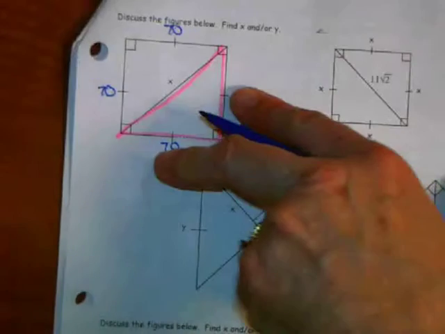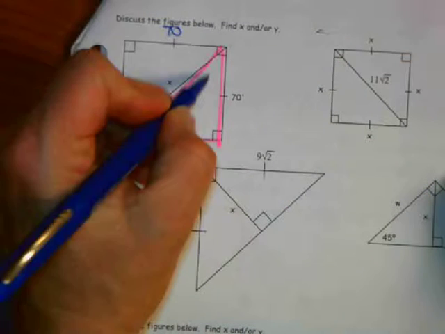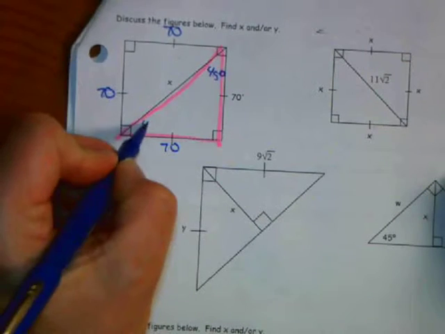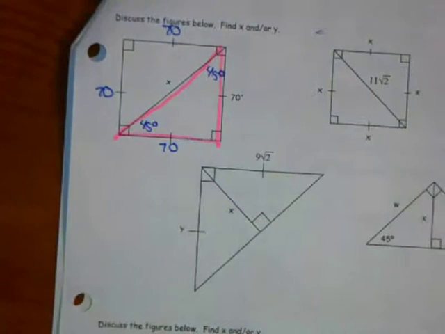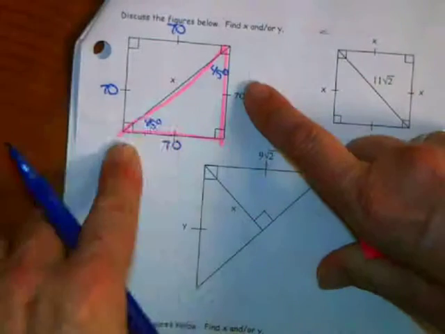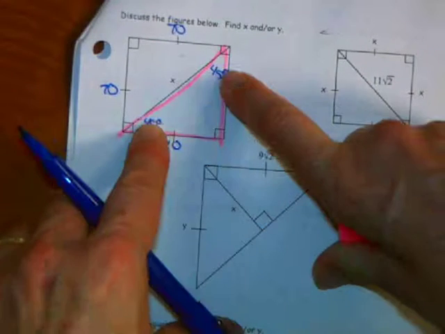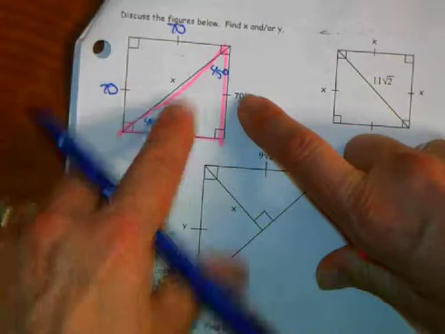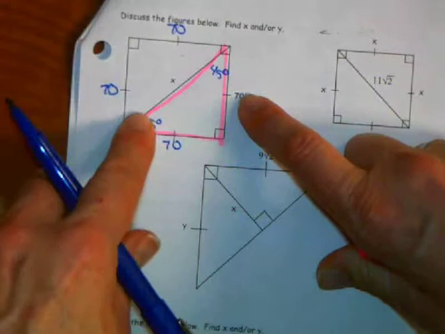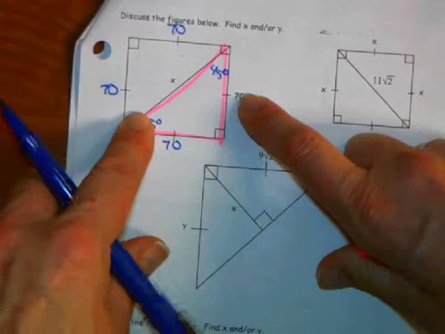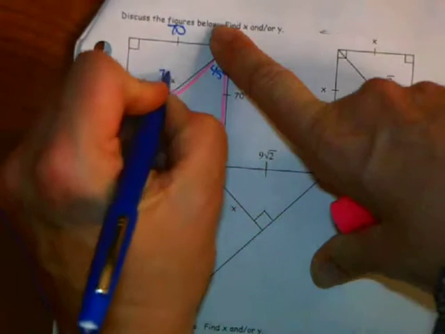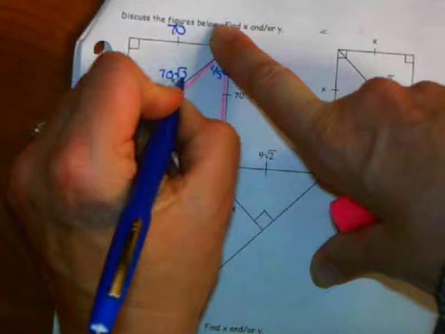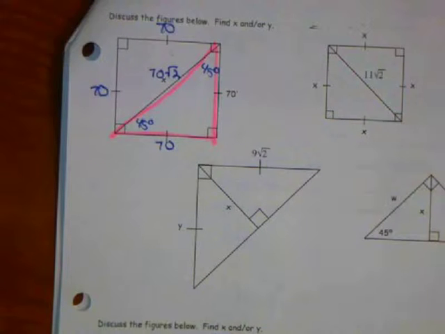If these sides are congruent, that means that these opposite angles have to be equal, which makes them have to be 45. If these are congruent, it's an isosceles triangle. These have to be 45. If these are 70 and this is the hypotenuse, then how long is my x? 70 times the square root of 2. If it's a 45, 45, 90 triangle, it's 70 times the square root of 2. Boom.